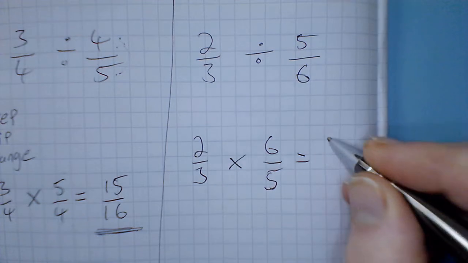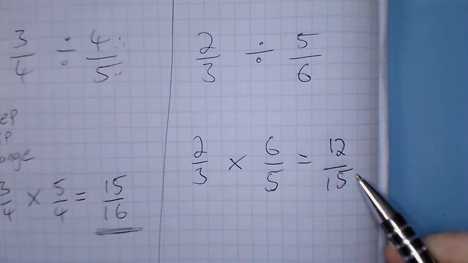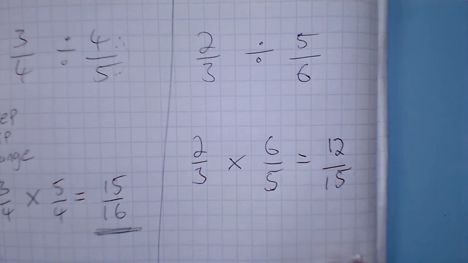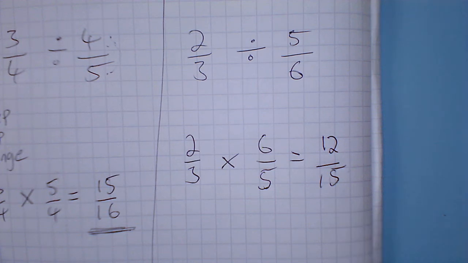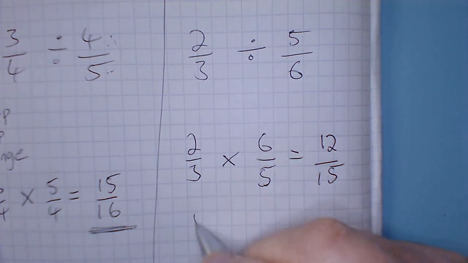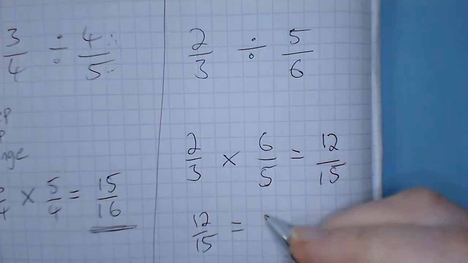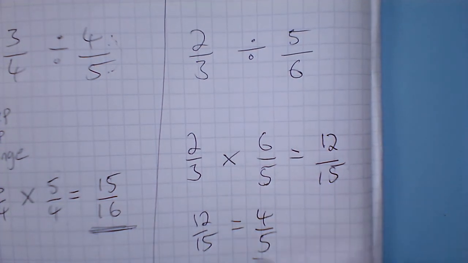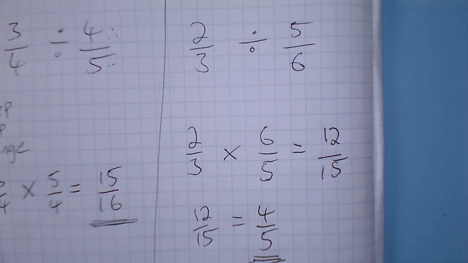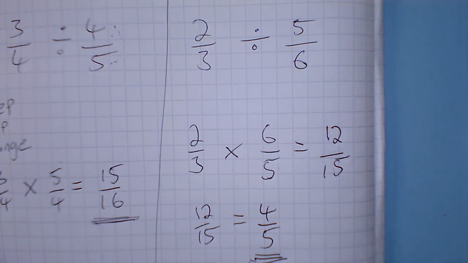2 times 6 is 12. 3 times 5 is 15. Now 12 over 15 is the answer. But hopefully you will have noticed that 12 and 15 are both multiples of 3. And so we can simplify that fraction, and I can say that 12 over 15 is actually equal to 3 goes into 12 4 times, and 3 goes into 15 5 times. And so your final answer would be 4/5. So 2/3 divided by 5/6 is 4/5. Okay. Simple enough, I hope.